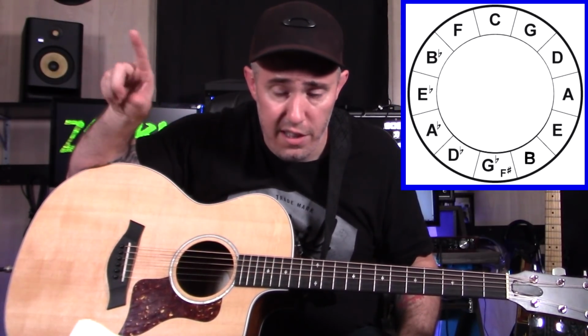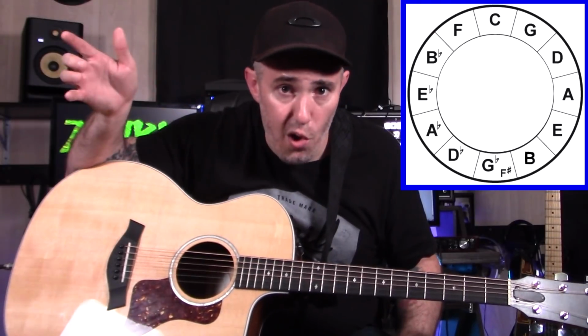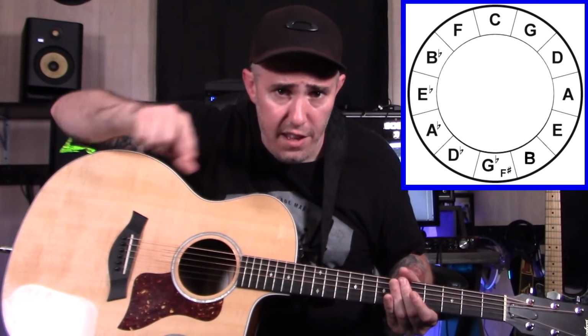The circle of fifths takes all of the notes. You can look at the outer circle of the circle of fifths and just treat them as notes instead of treating them as chords. And when you move in the clockwise direction, all of the notes move a fifth. So you're starting on C. A fifth above C is G. A fifth above G is D. A fifth above D is A. So the circle of fifths moves in fifths.